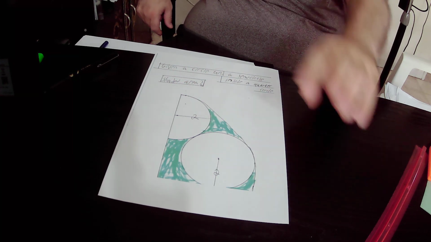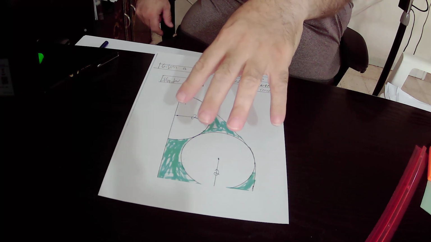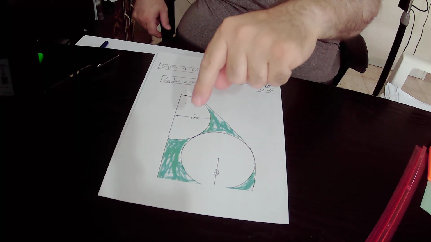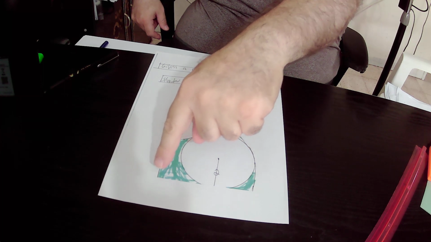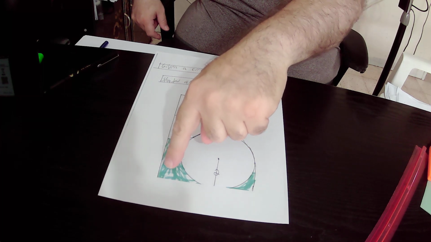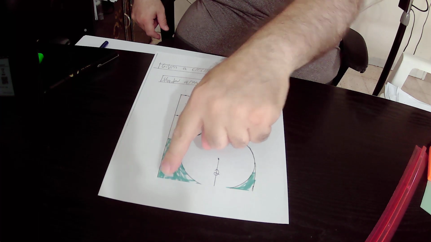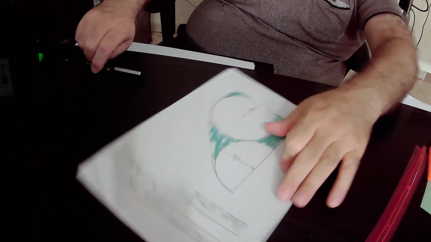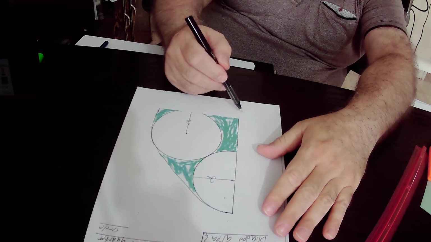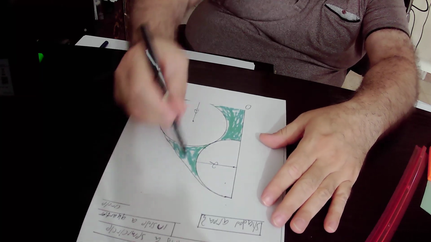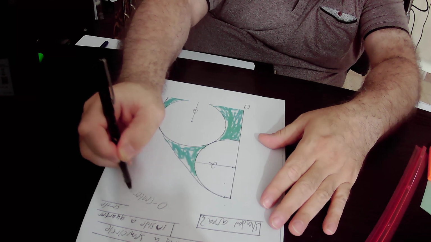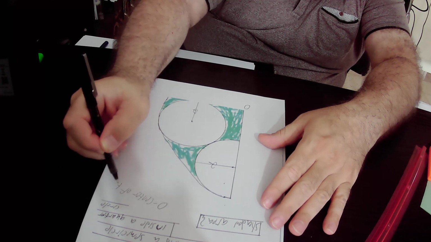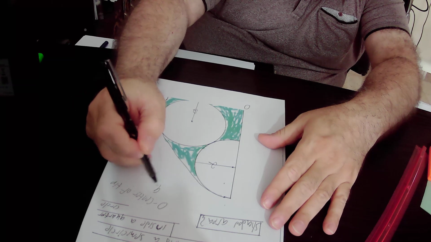Okay, so first of all, because this is a quarter circle, this point must be the center of the quarter circle, and this angle must be equal to 90 degrees. So I write it down. We define this point as point O, and point O is the center of the quarter circle.